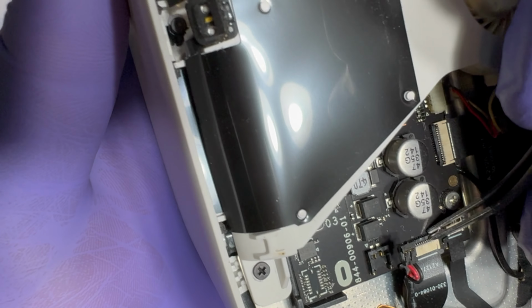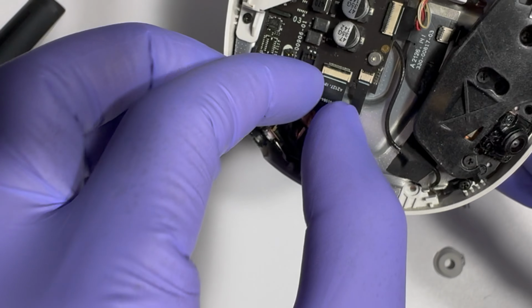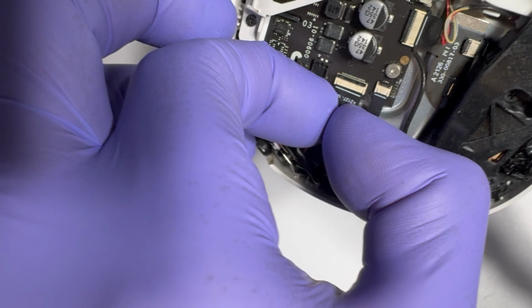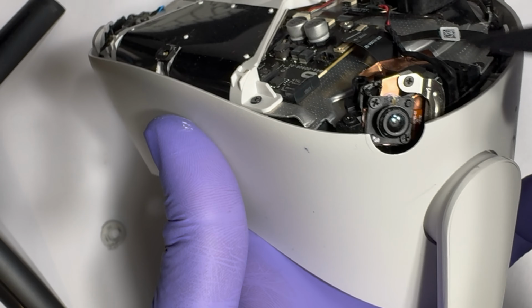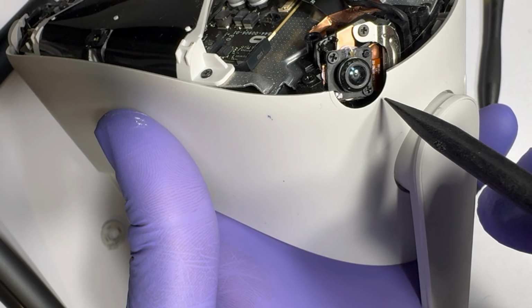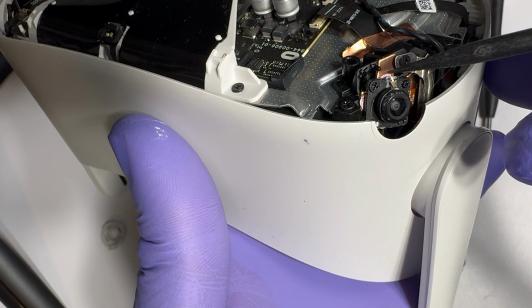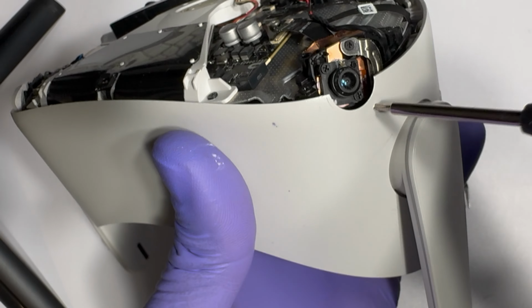And I release this latch that holds the camera connector, and I gently pull out the connector. Next, I unscrew the 3 screws holding down the camera. The bracket screw and the camera screws are not the same size, so try to keep them separately.